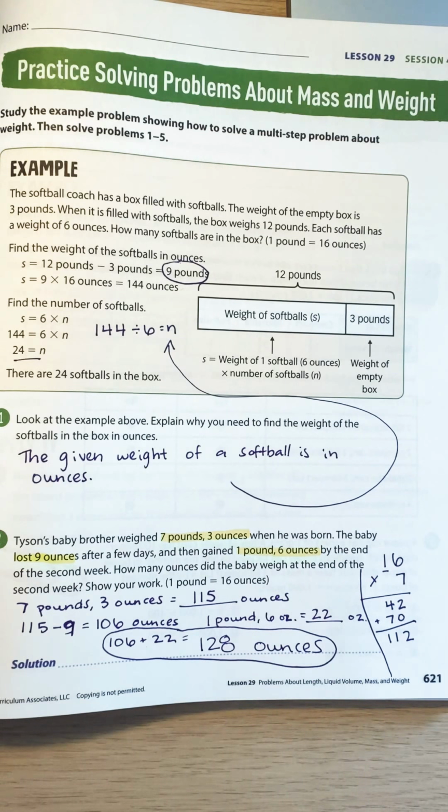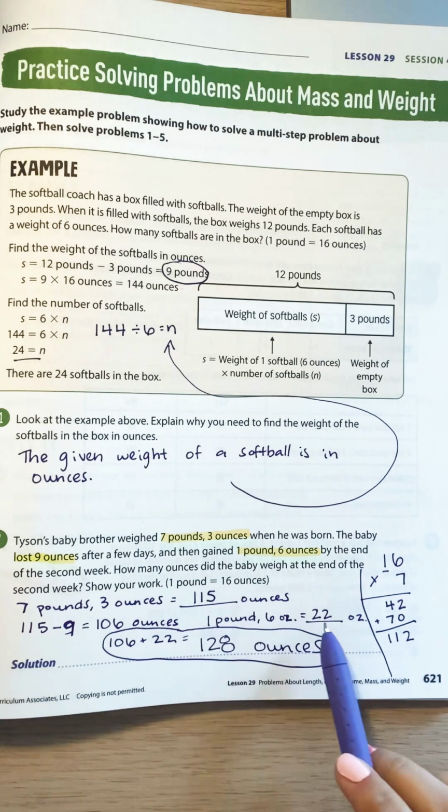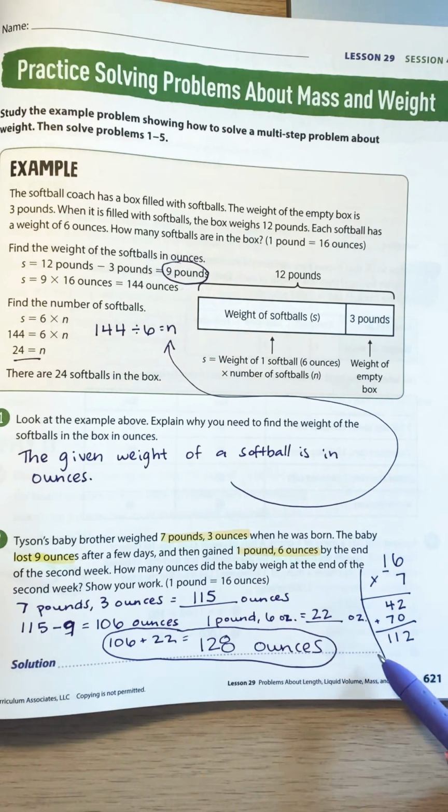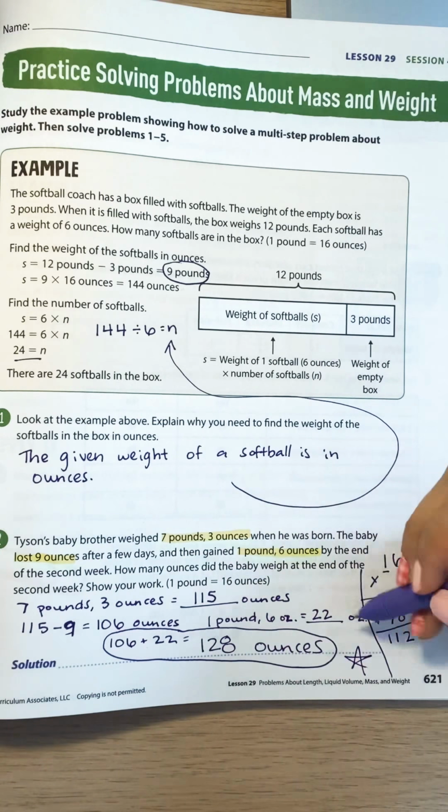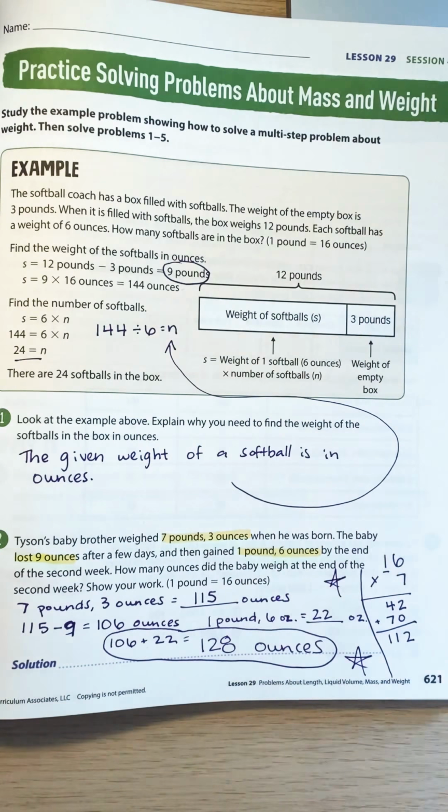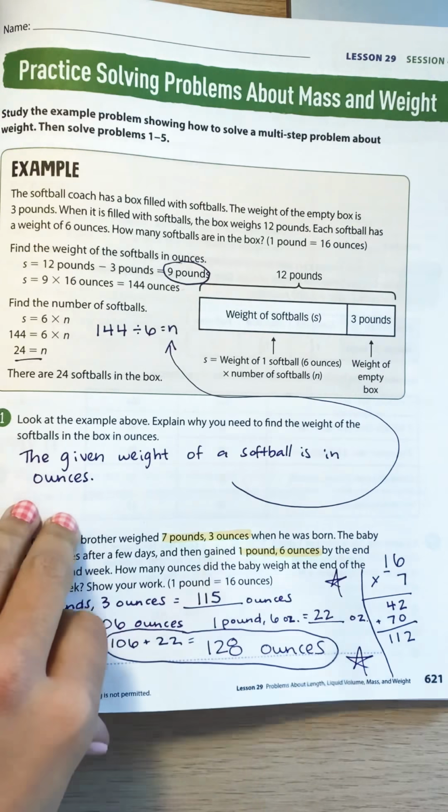So if you need to pause and organize your work a little bit, circle some stuff, underline some stuff, separate your work from the rest of your problem on the side, that'd be a good idea. 2 stars, 1 for your solution line, 1 for all that work. And then turn the page.